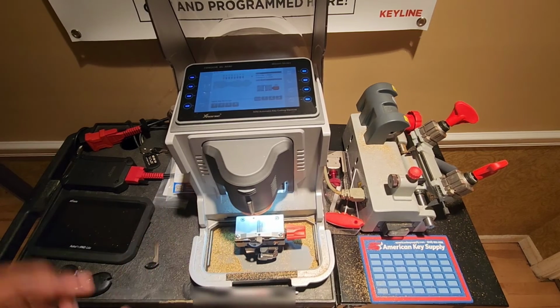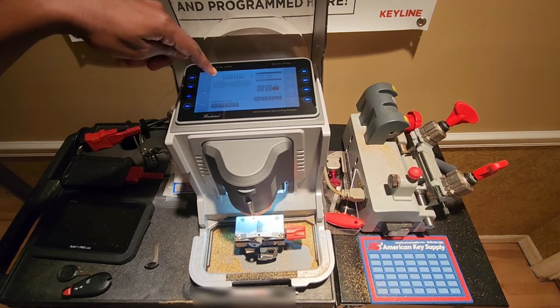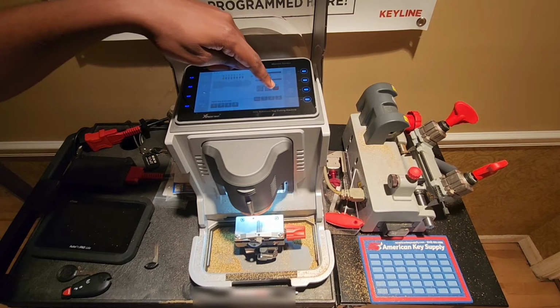So now we're ready to cut based on what we have here. So I'm going to start the cutting process.